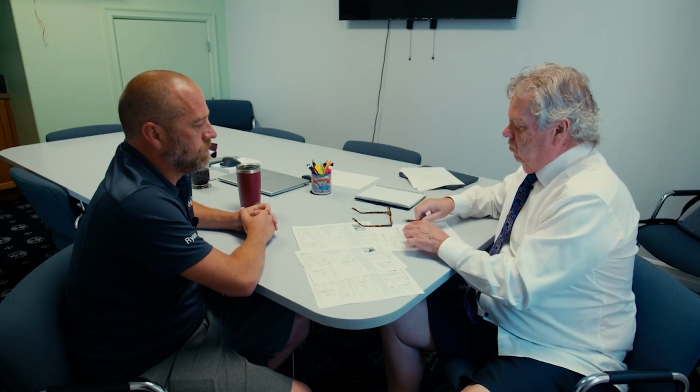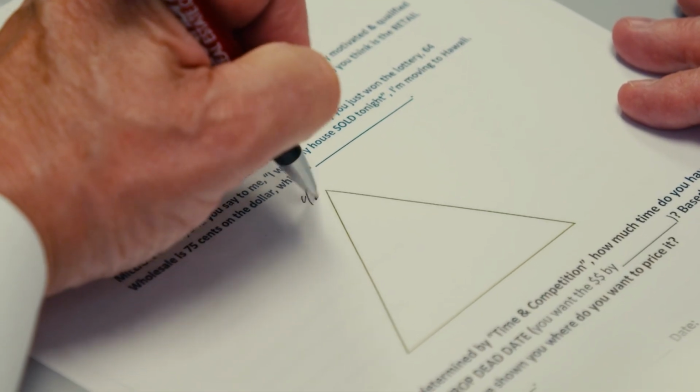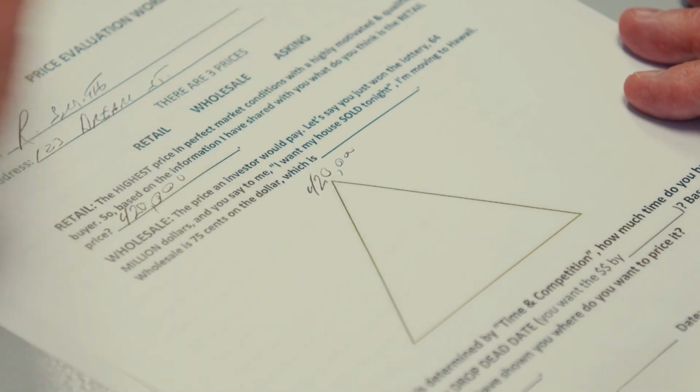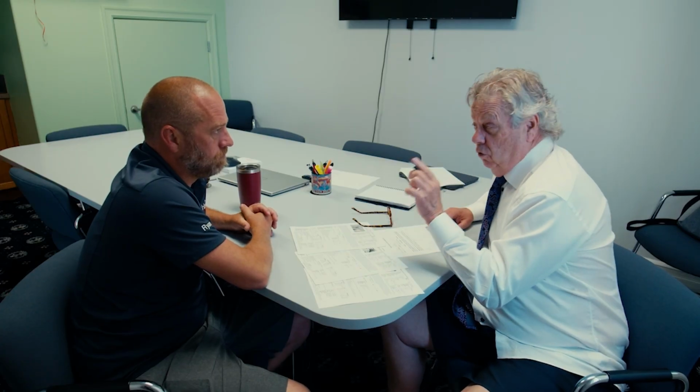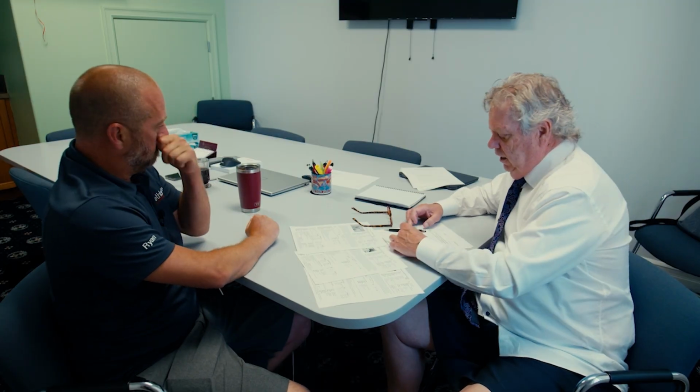Wholesale is 75 cents on the dollar. You win the lottery, you say, I don't care, get rid of the house, I'll take whatever, I'm going to Hawaii. So that's 75 cents on the dollar. And retail, to determine your asking price, you take two things. You take time and competition. You give me enough time. So retail, we're at 420, right? That's what you mentioned? Top dollar. There is one person out there, and I can sell it for 420 because there's one person out there that'll pay it. What I need is enough time to find that person. So you give me the time, I can get you the money.